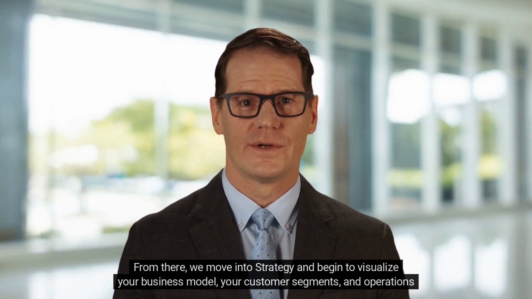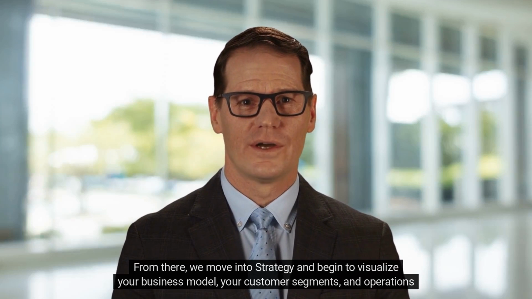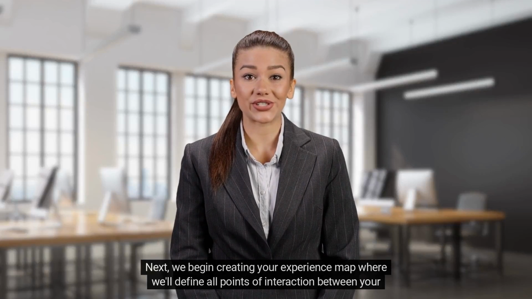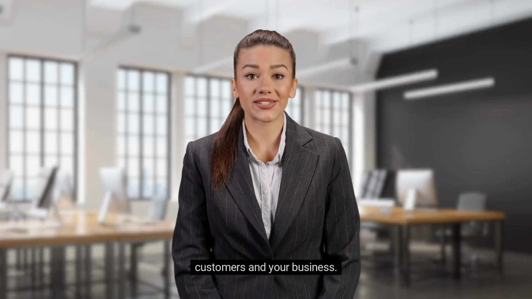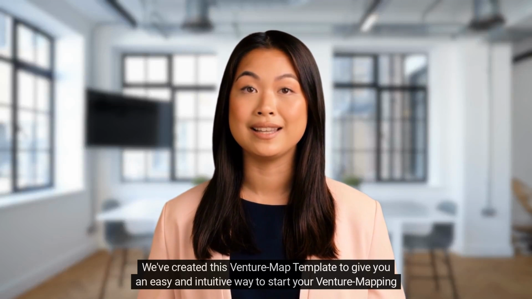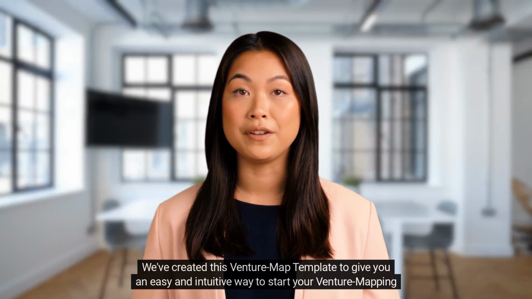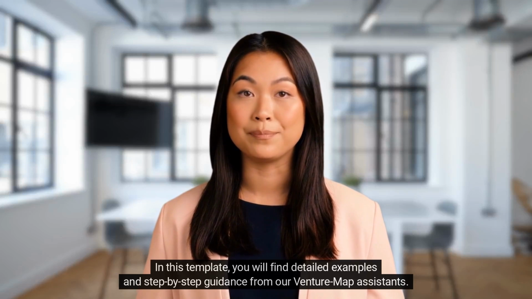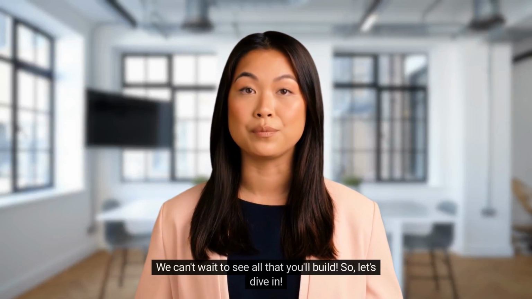From there, we move into strategy and begin to visualize your business model, your customer segments, and operations processes. Next, we begin creating your experience map where we'll define all points of interaction between your customers and your business. We've created this Venture Map template to give you an easy and intuitive way to start your venture mapping journey. In this template, you will find detailed examples and step-by-step guidance from our Venture Map assistants. We can't wait to see all that you'll build.